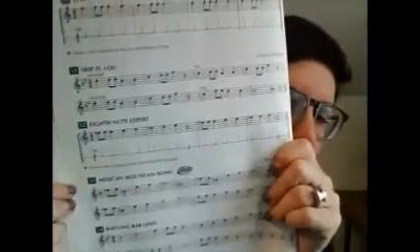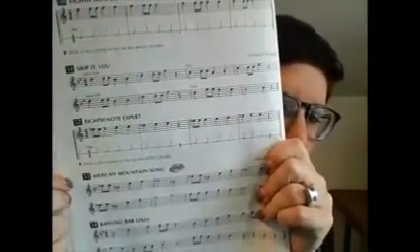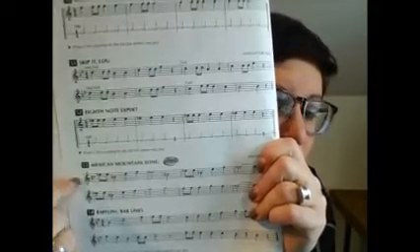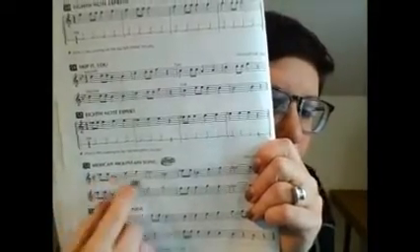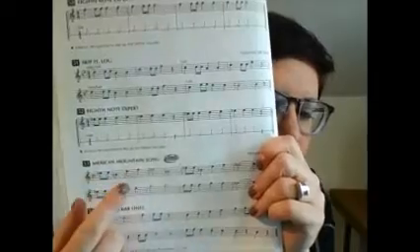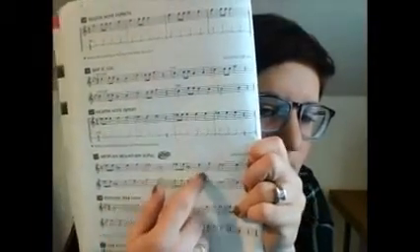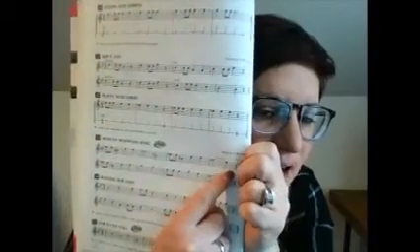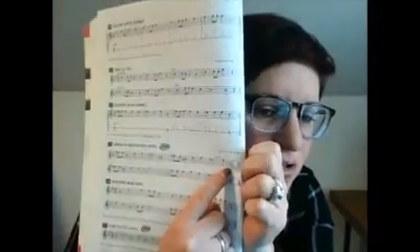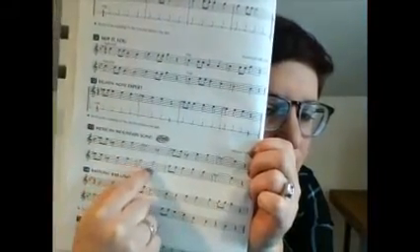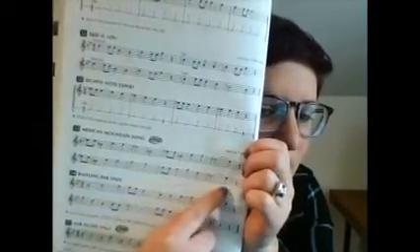Sometimes there are measure numbers down here, but sometimes there aren't. So we count every group in between two bar lines as a measure. So measure 1, 2, 3, 4. Is this the end? I don't think so. There's no double bar, so we have to go to the next line. 5, 6, 7, 8. There are 8 measures, okay?